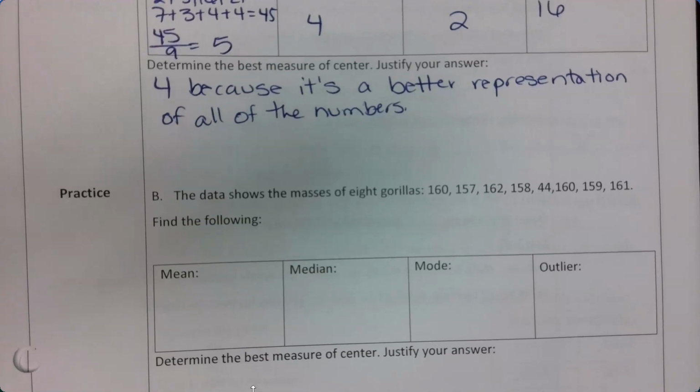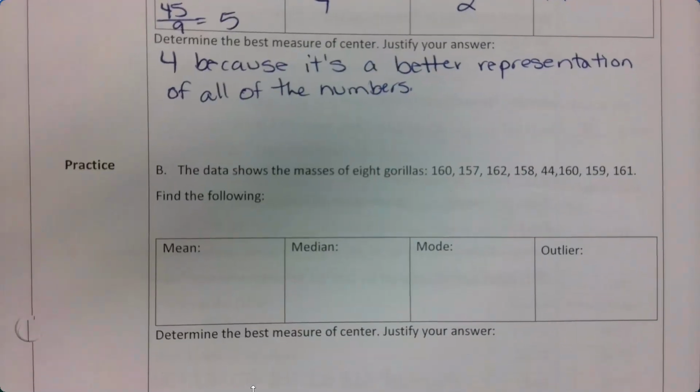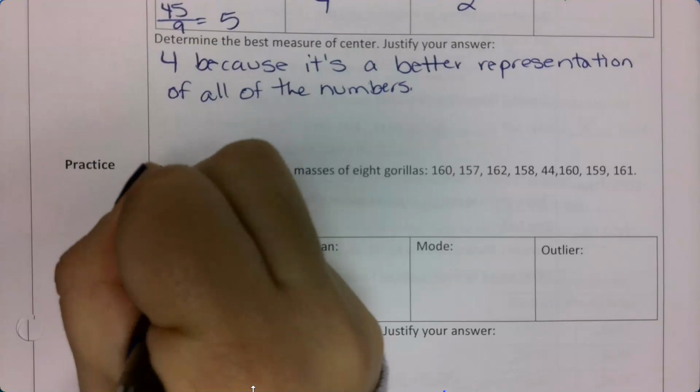Okay, B is showing the masses of 8 gorillas, so I need to, again, find all of these things. I'm going to start off by adding them all together to get my mean.